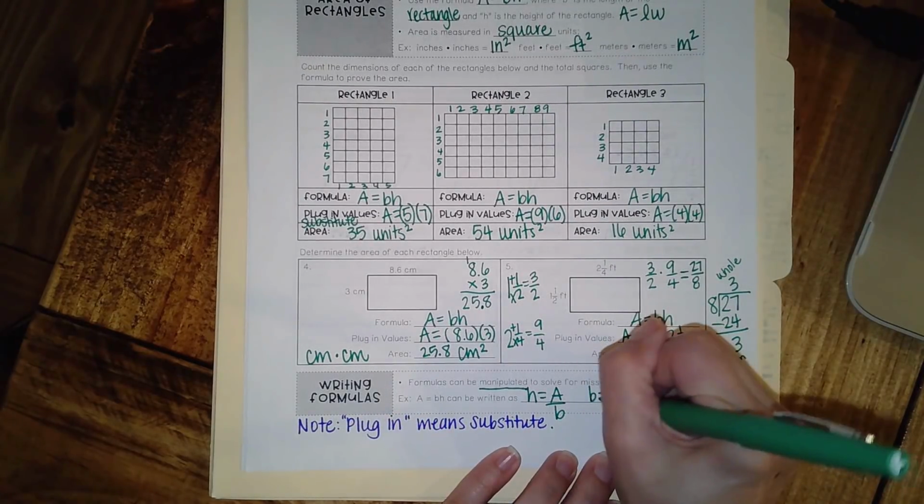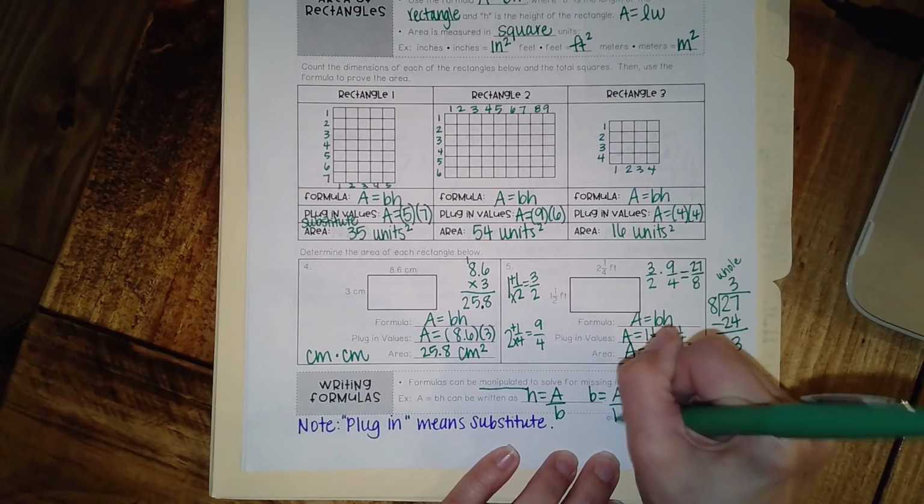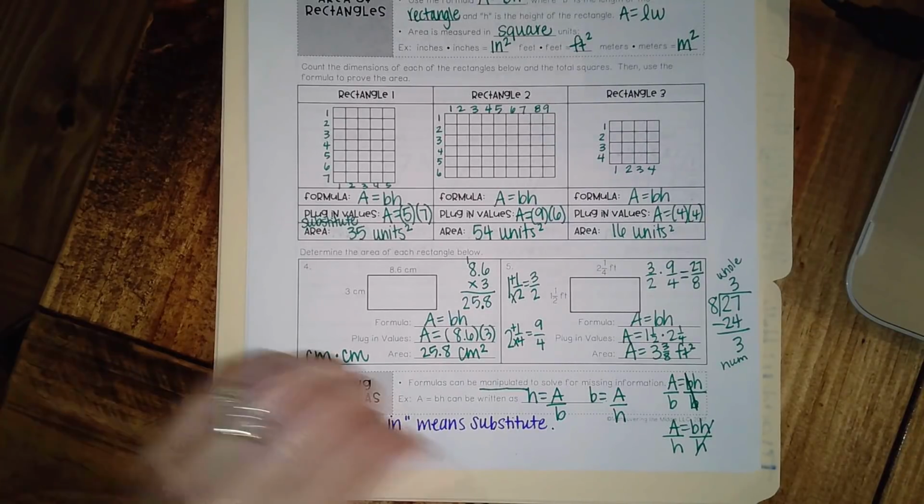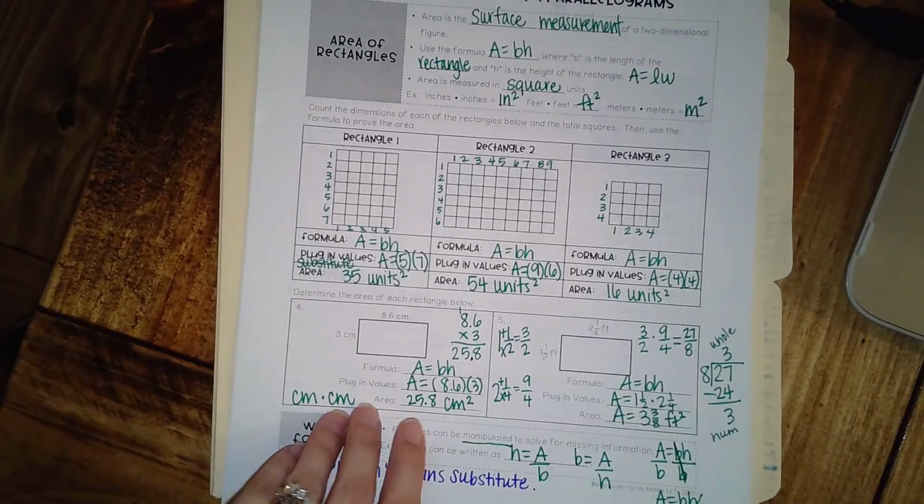And base is equal to area divided by height. So if I want to find the base and I already know the area, I can just divide by the height to find the base. Okay, so let's use that on the next examples.